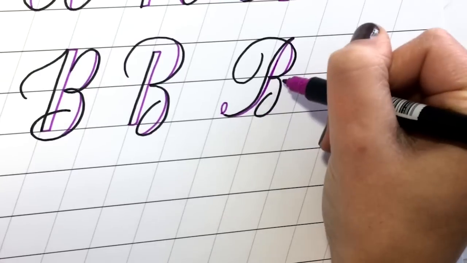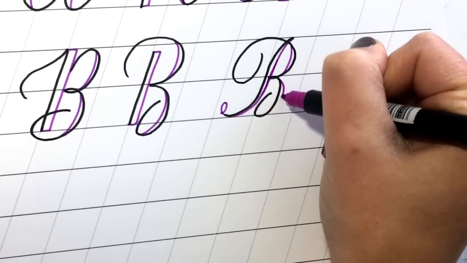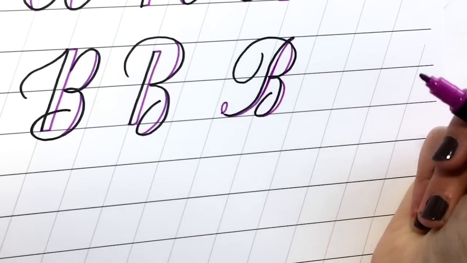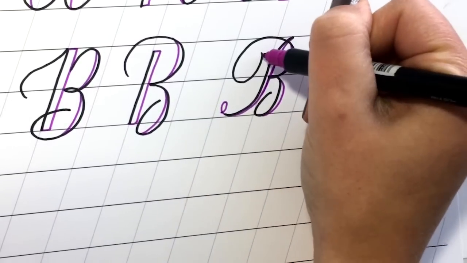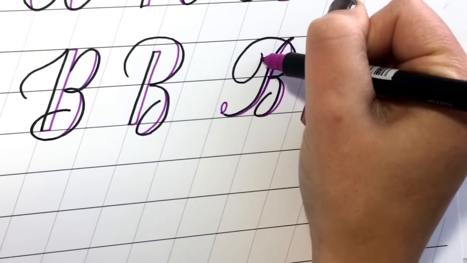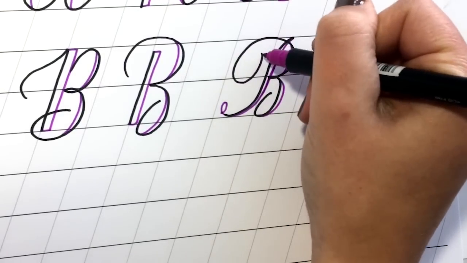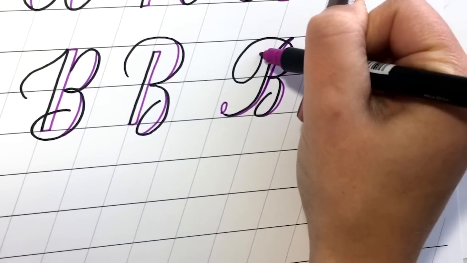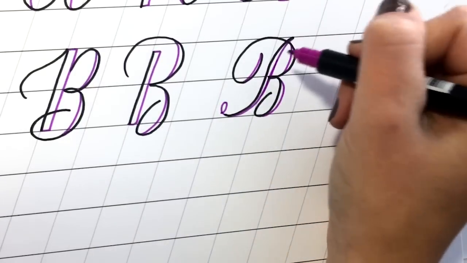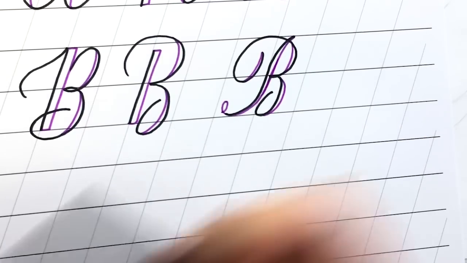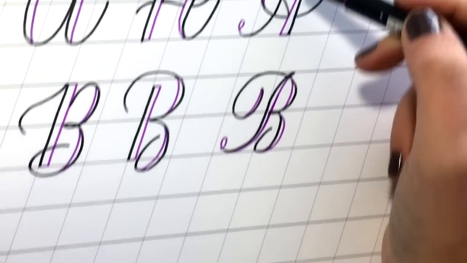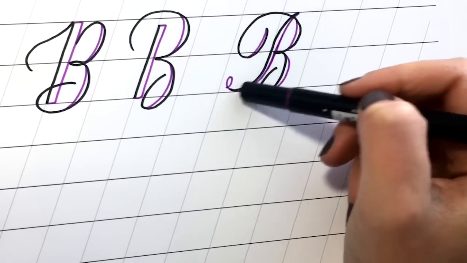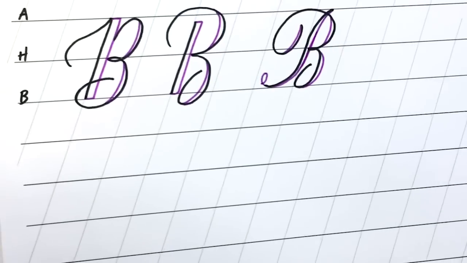But here, this one looks a little bit too narrow, so I'm actually going to add my curve on the outside. That's one of the good things about faux calligraphy, is that you can kind of adjust as you go. Now for this part, we actually did make this a downstroke too. Remember, we came down and around, so I'm going to add a little bit of shading right here too. And this is, again, like I was saying up here for the A, our primary shade and secondary shade. In this B, this would be the primary shade, and then the rest would be the secondary.